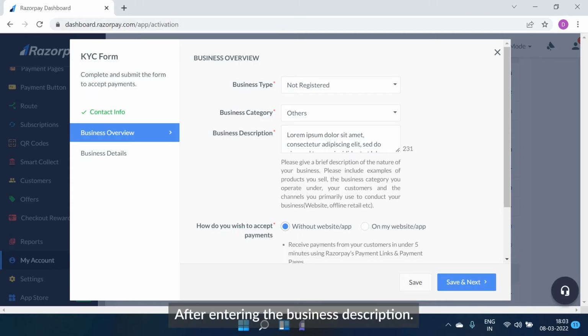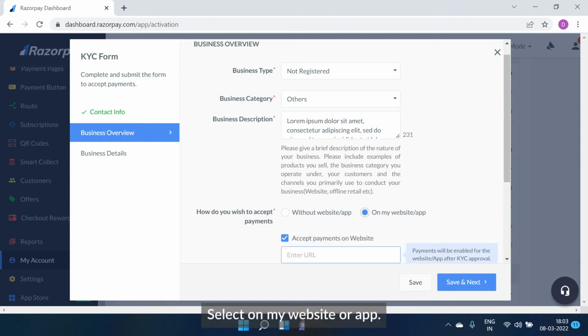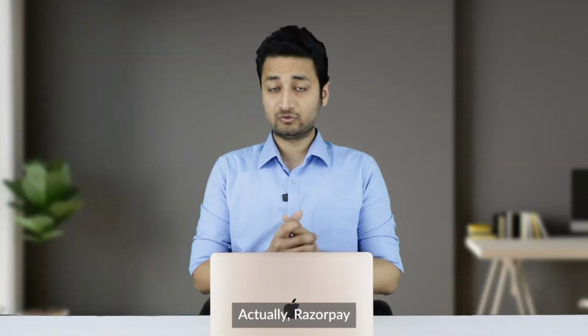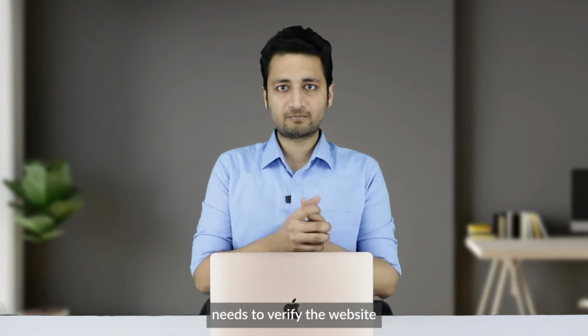After entering the business description, the next step is how you wish to accept payments. Select On My Website or App. Enter your Teachmore Academy website or app URL. Click Save and Next. Now you might be thinking, why do you need to enter the website URL? Actually, Razorpay needs to verify the website or app to provide you with the live API keys.